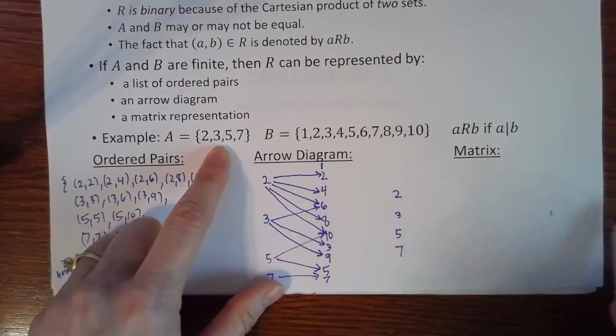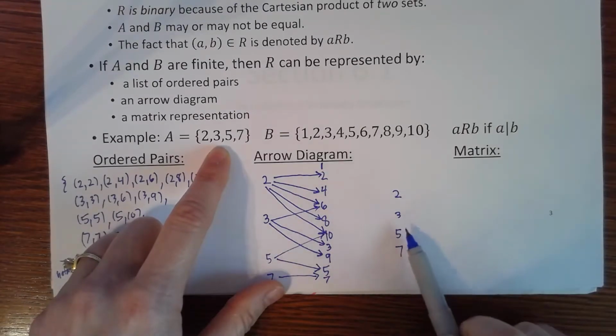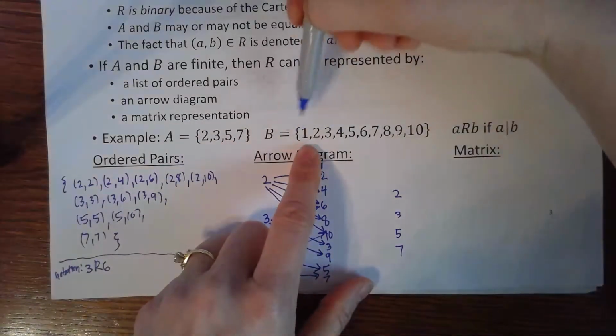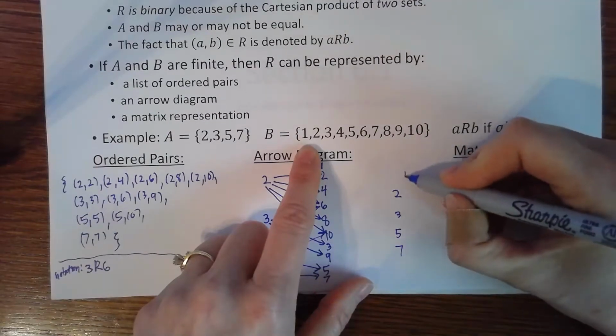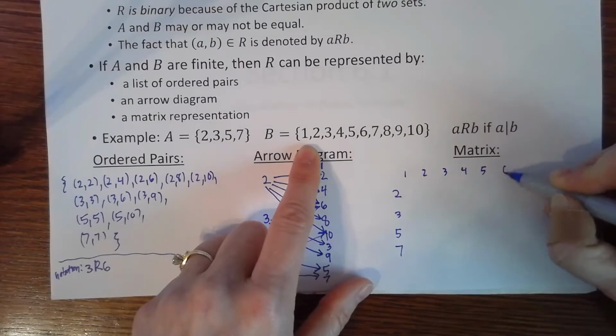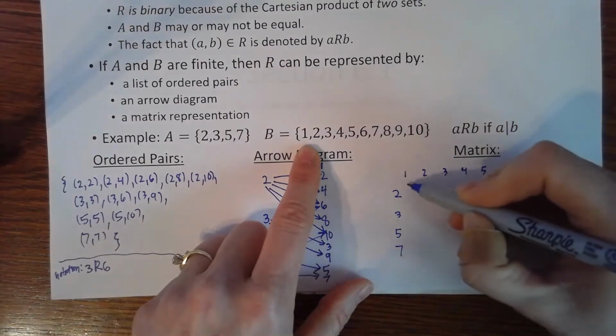So the rows of the matrix will be associated with the elements from A, and then the columns of the matrix will be associated with the elements of B. So I'm going to put these up here. So 1, 2, 3, 4, 5, 6, 7, 8, 9, and 10.